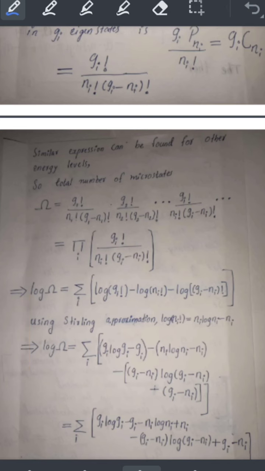You already know that the entropy S is given by kB log omega, and this kB is the Boltzmann constant. If you have n number of particles, and if your omega is large, it means you can put this n number of particles into the system in a lot of ways.